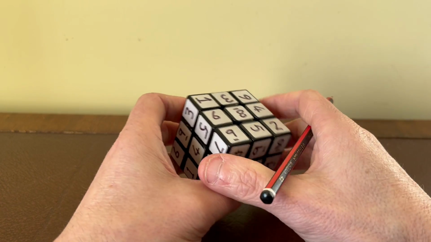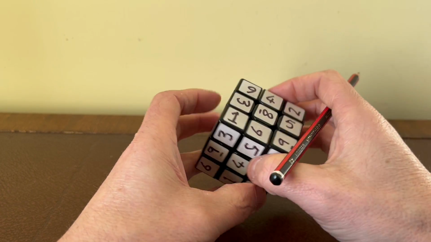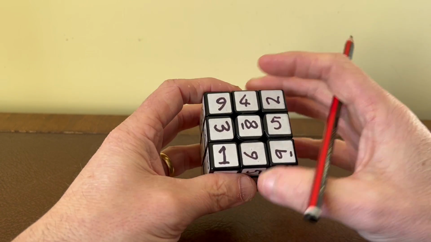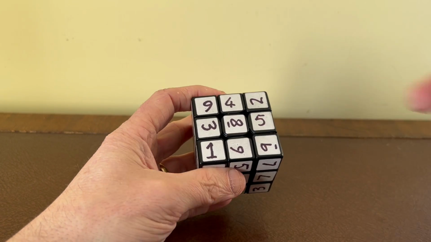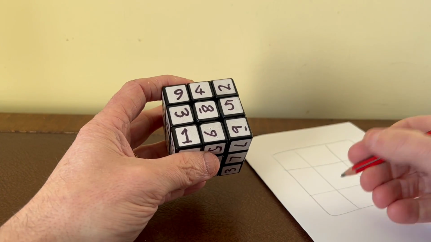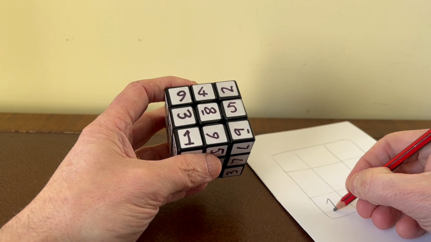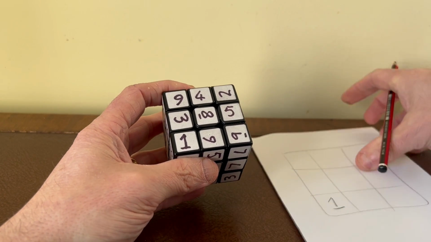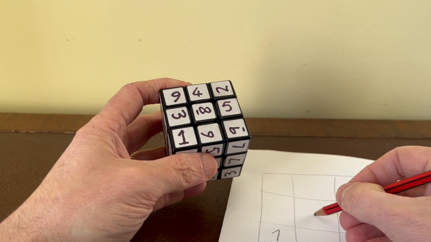Okay, well, as I said before, that 1 is always going to be in the bottom left, wherever you put it on the cube, so we know that it's going to be there. Okay, so I'm going to write this down on a piece of paper because we need to do a cross once we get these numbers established. So there's the 1. We know we've got an 8 in the middle.